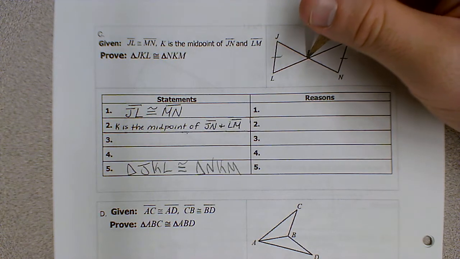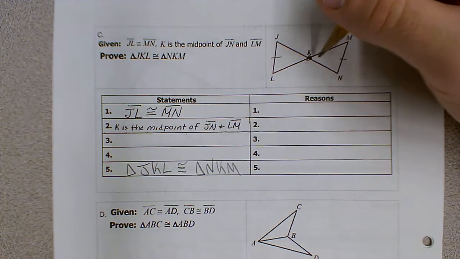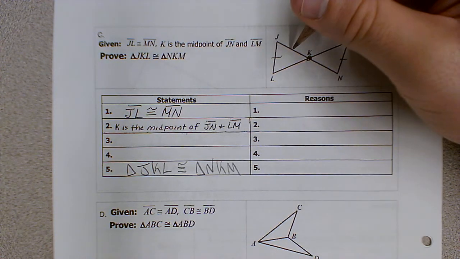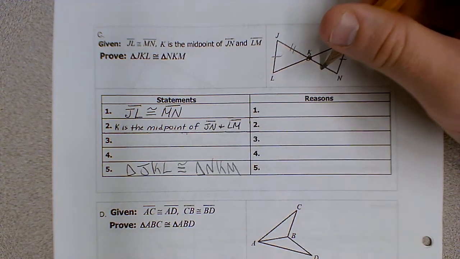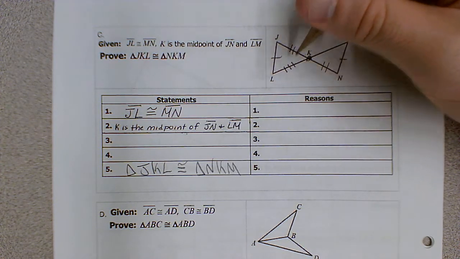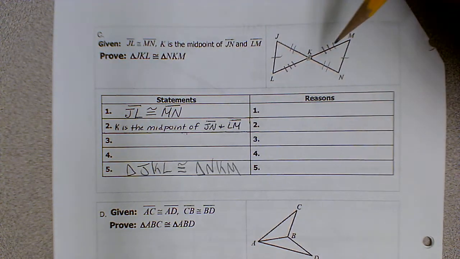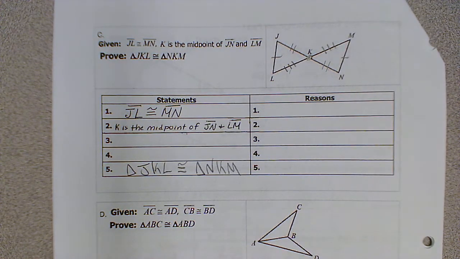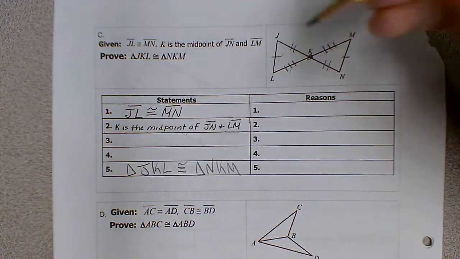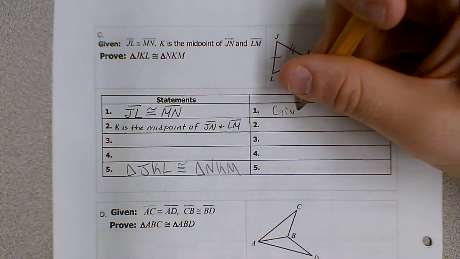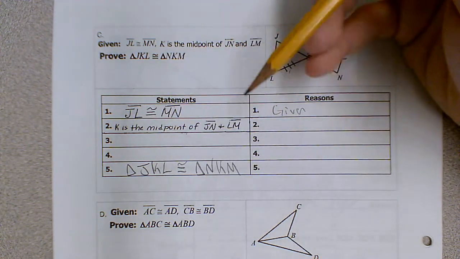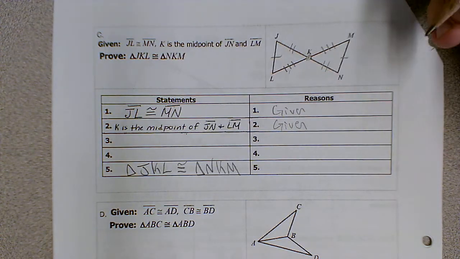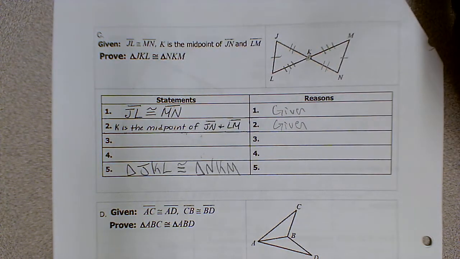We're also told that K is the midpoint of JN and LM. Well, since we know that, we can go ahead and say that JK is congruent to KN, and LK is congruent to KM. I see side-side-side congruence, don't you? Okay, so we're already given that JL is congruent to MN. This is given to us. Same thing, K is the midpoint of these two. That's given. But now we need to do side-side-side congruence, and to do that we need to make two other statements about the two sides.